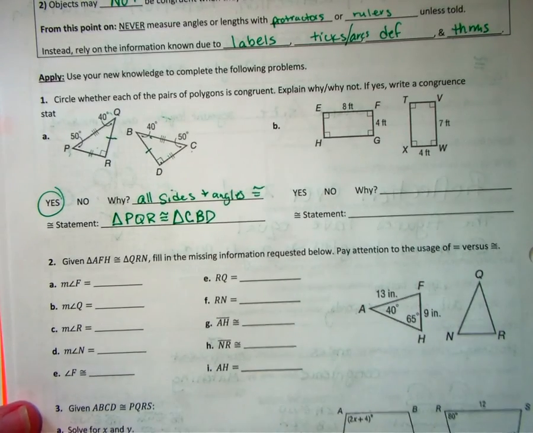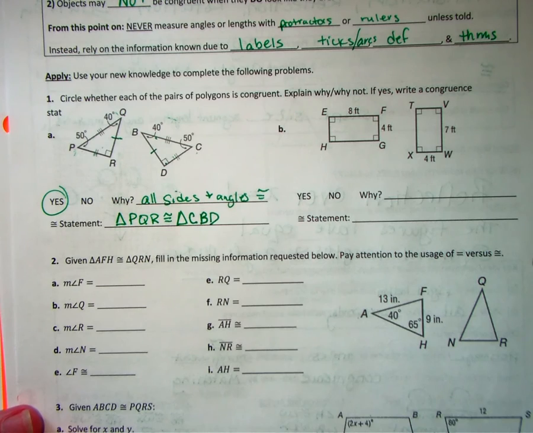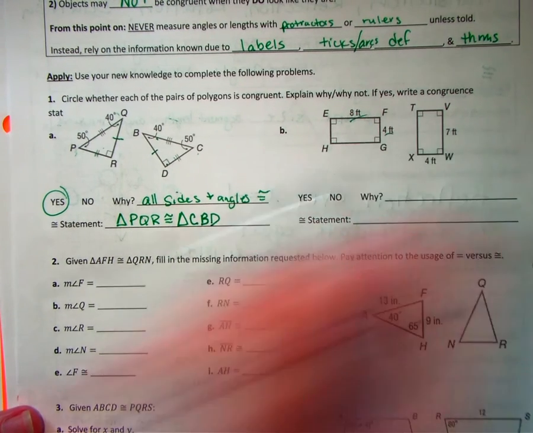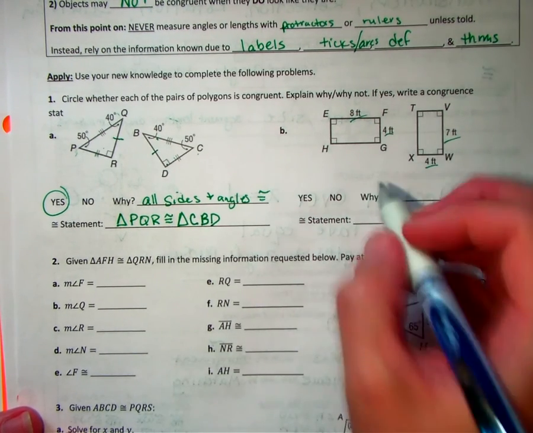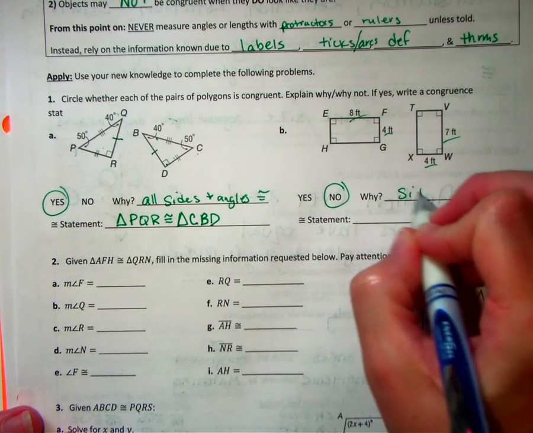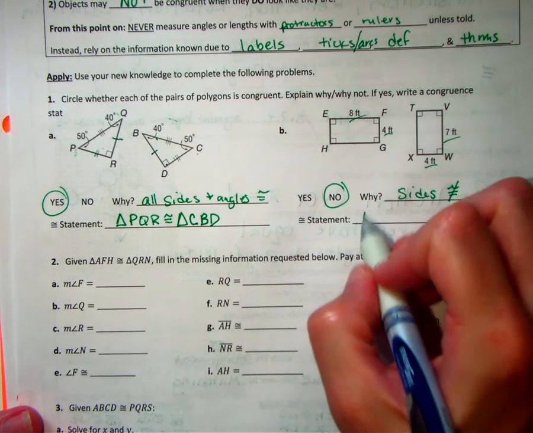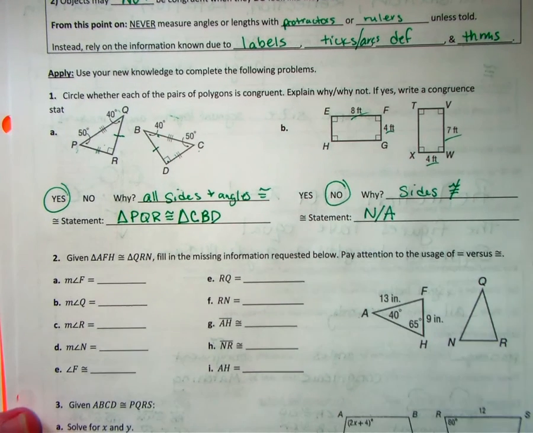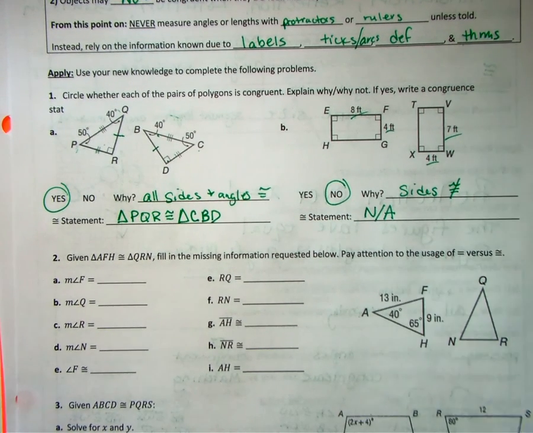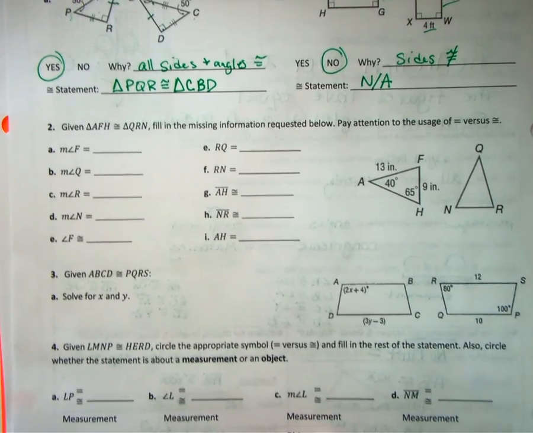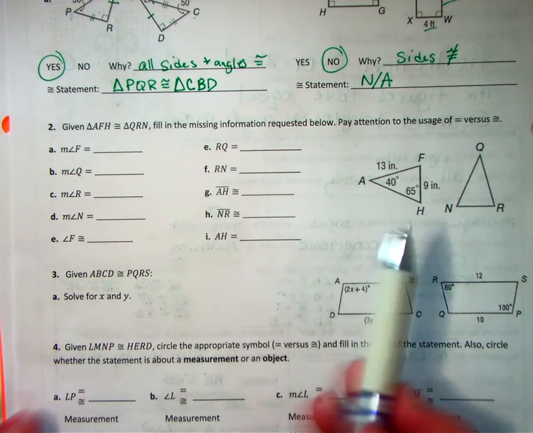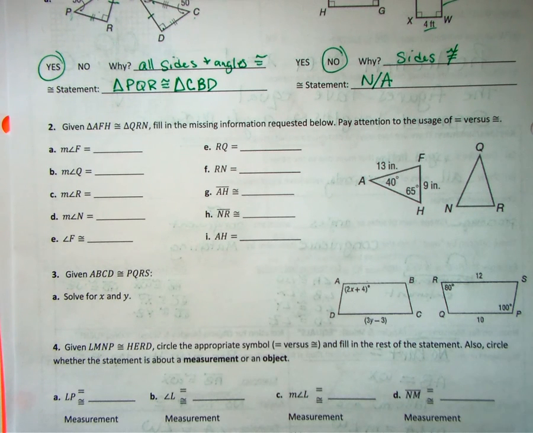Are these two triangles congruent? They are both polygons. They are both rectangles, but I have a 4x8 rectangle here, and I have a 4x7 rectangle here. No, the sides are not congruent to each other. No congruency statement necessary. Okay, so the rest of it is just going to be some matching up. So I will do a couple here, and then I will let you try these, and then you'll head back to the second video that's printed to see the answers here.